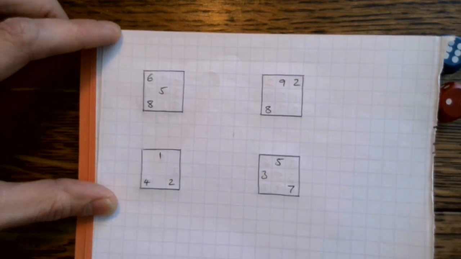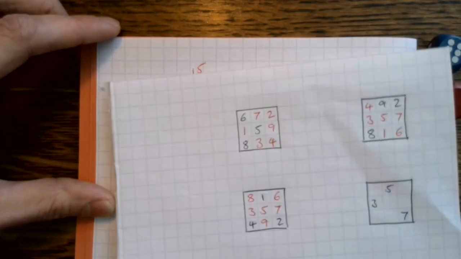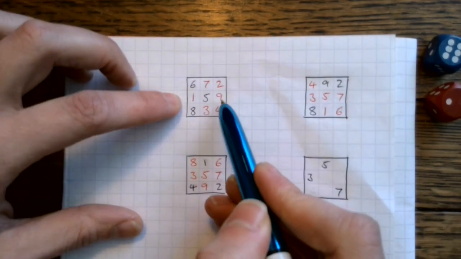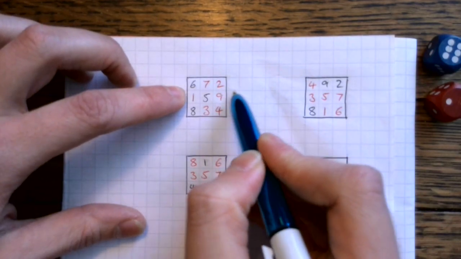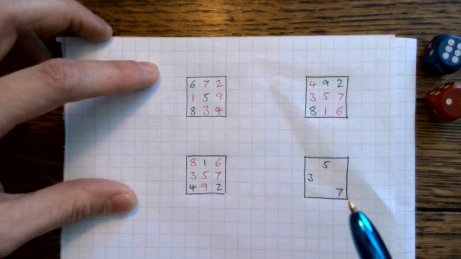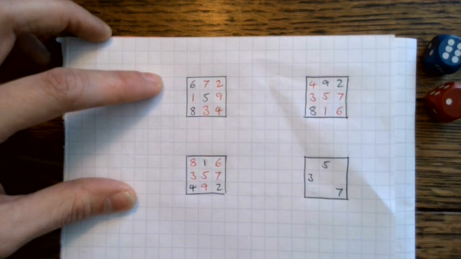Right, hello again. On the back of this, I've got some answers for you. Now, you should have noticed that because we were just using the numbers 1 to 9 again, all the rows and columns still add up to 15. If I told you to use different numbers, then they wouldn't have added up to 15, but we're still using 1 to 9, so it's only 15.